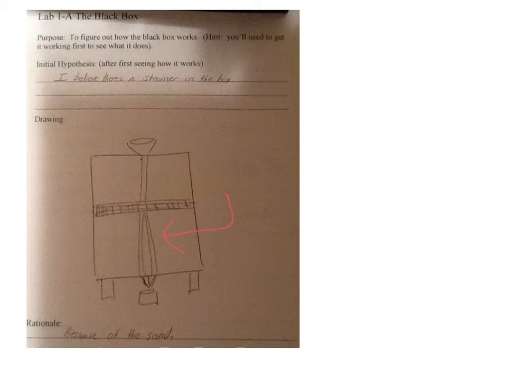So look at your own hypothesis and rationale and ask yourself these questions. First of all, did you hypothesize before you experimented? If not, you want to try and go back and find the state of mind you had at the very beginning before you knew anything about the box. What did you think the inside would look like back then? See if you can recreate that for yourself.